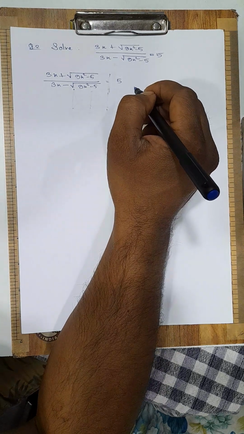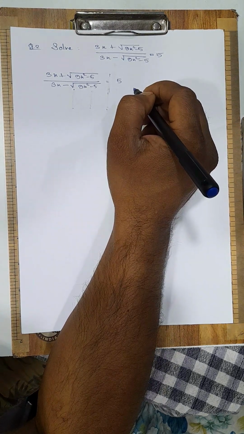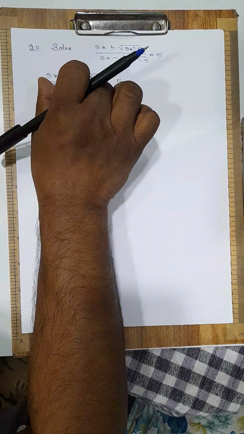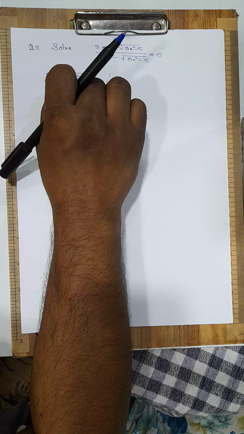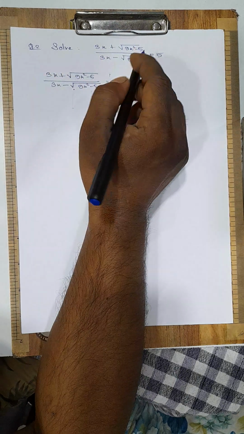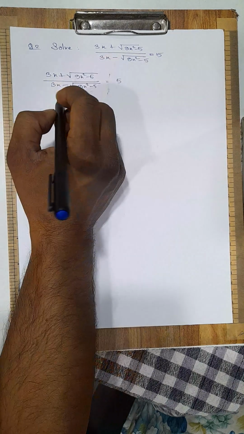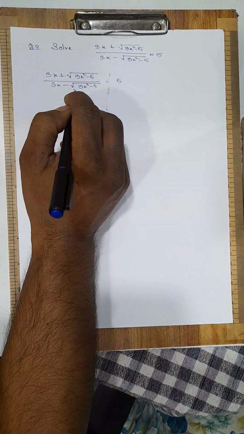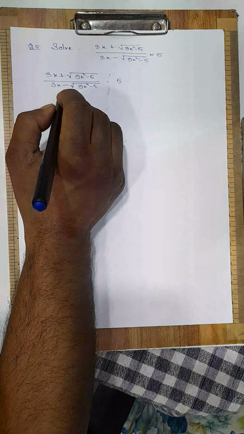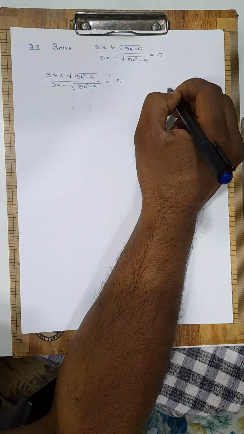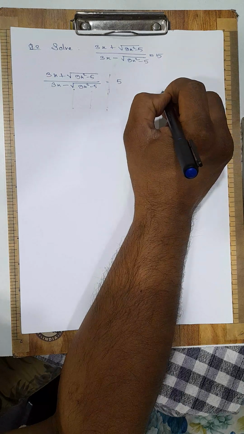So you can use the property of componendo and dividendo here. If you treat this as a, this is b, a plus b divided by a minus b. Before that, you can do one thing here. You can also rationalize the denominator. So if you rationalize the denominator, you remember this property.